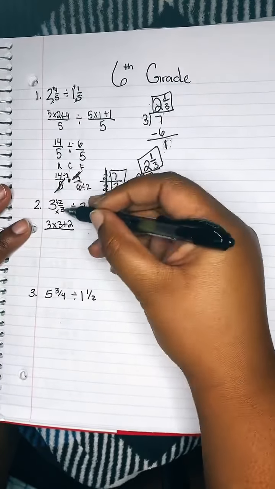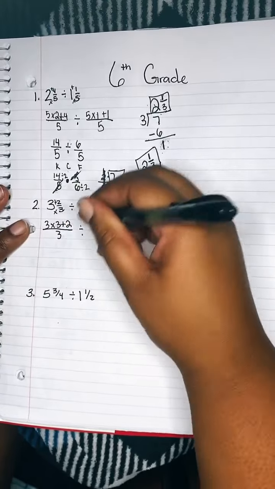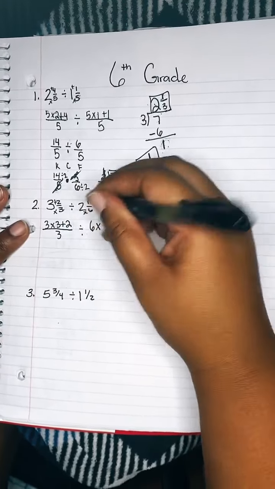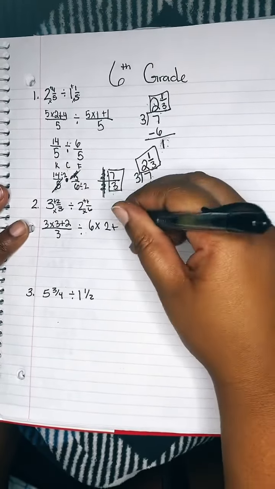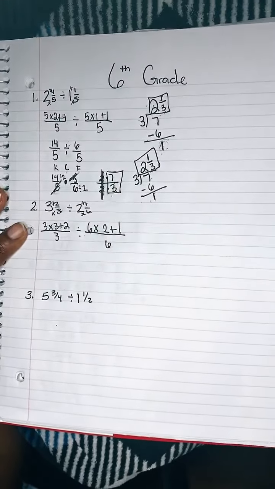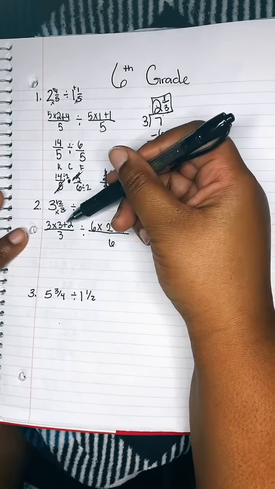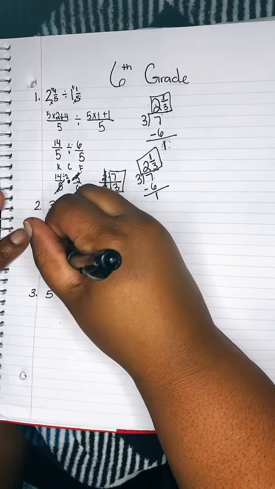And we put that all over what's in our bottom, 3, divided by, multiply. So 6 times 2 plus our 1. And we keep that all over our 6. Okay. So 3 times 3 is 9. And 9 plus 2 is 11 over 3.